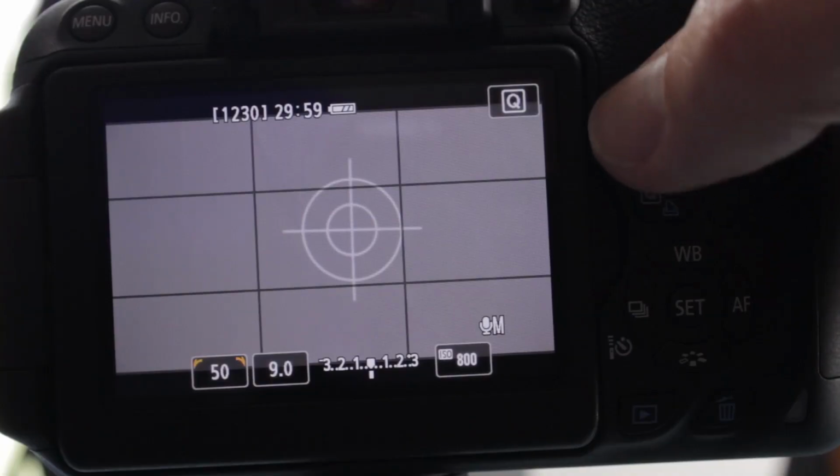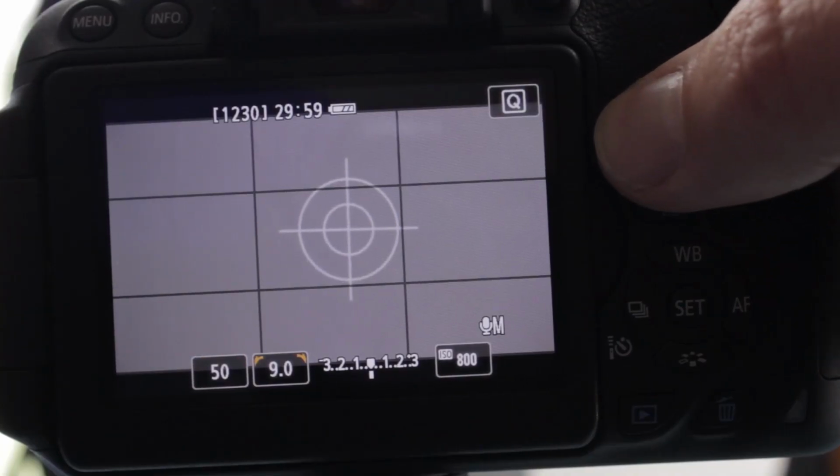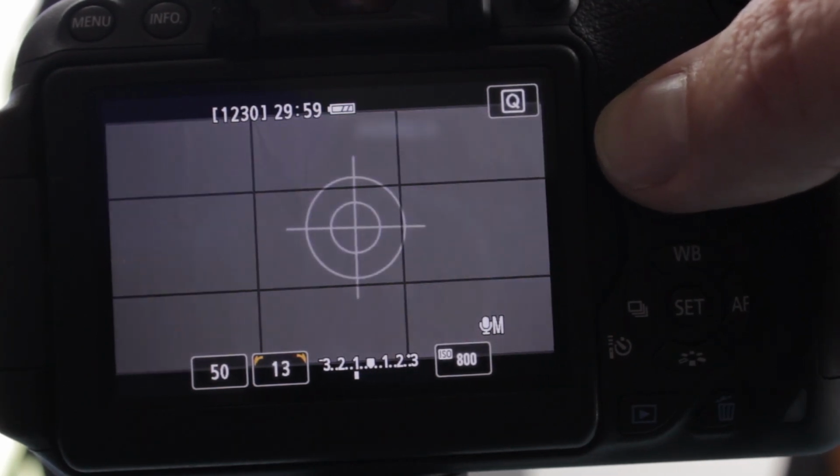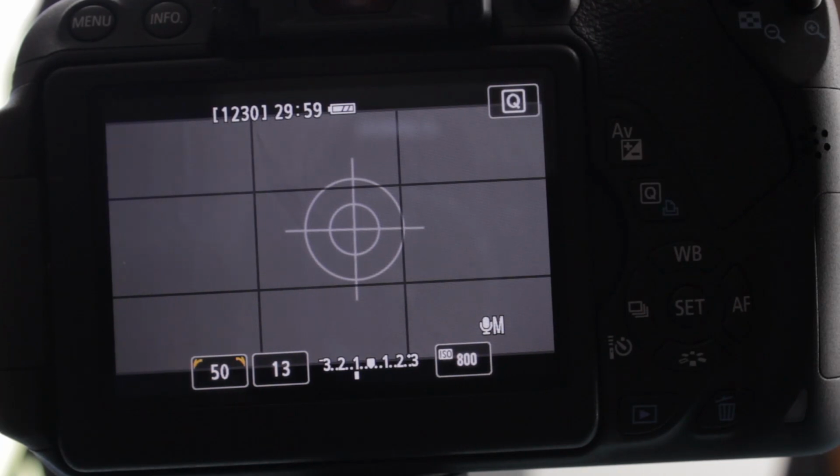Next thing we're going to do is our aperture. So if we, again, hold the AV button in, and we click 3 times, because we're going to do a third of a stop each: 1, 2, 3. We've gone up to F13, if you're thinking the actual number. And sure enough, it's exactly one stop.